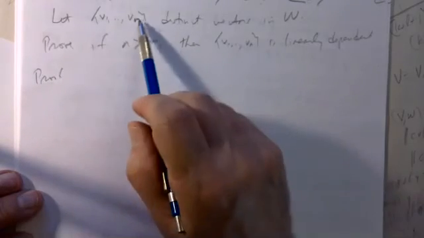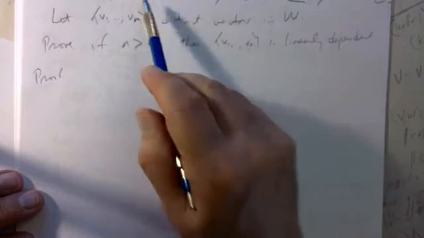So how does the proof go? Well, all we know about these vectors is that they're in W, which means they're linear combinations of the w's.